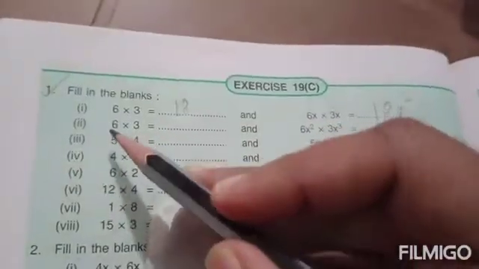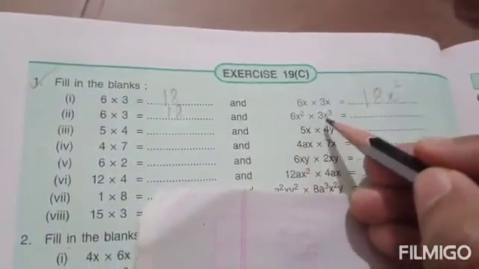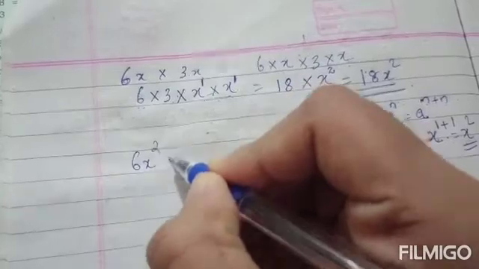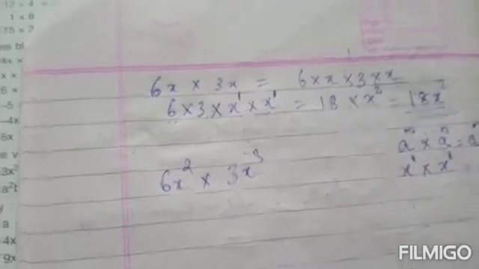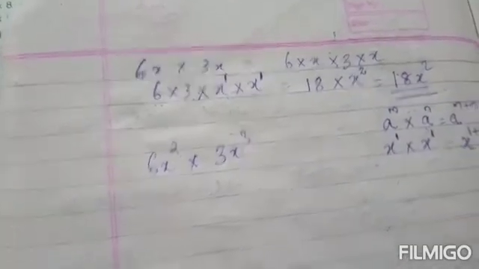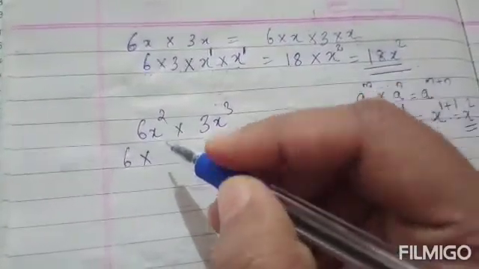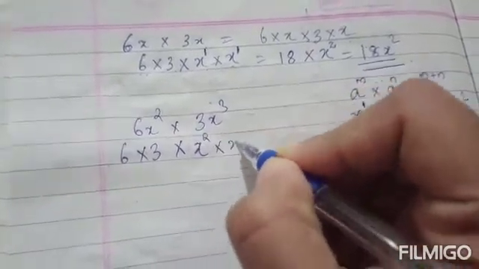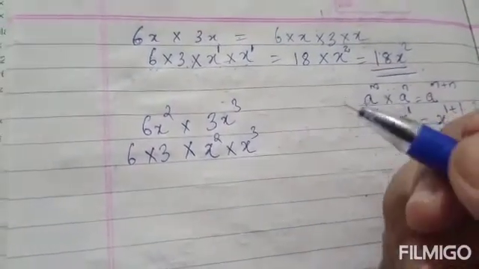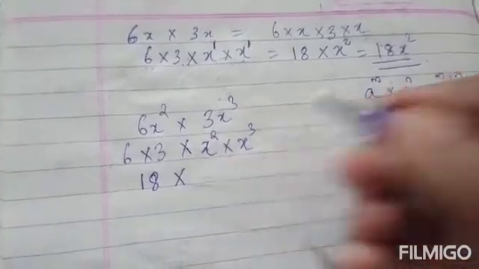Okay, next, 6 into 3, we know it is 18, and 6x square into 3x cube. So we can group numerals together and variables or literals together. So what you will get, 6 into 3 into x square into x cube. Okay, we can group it like this. Now 6 into 3, we know it is 18, into x square into x cube.